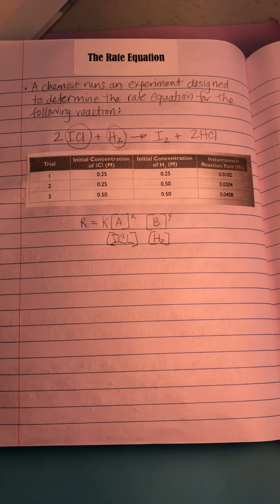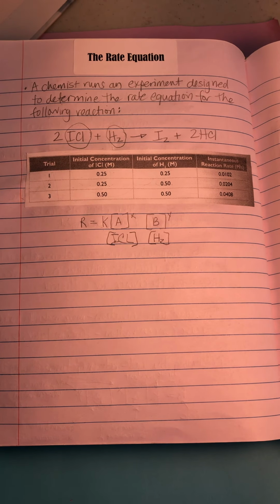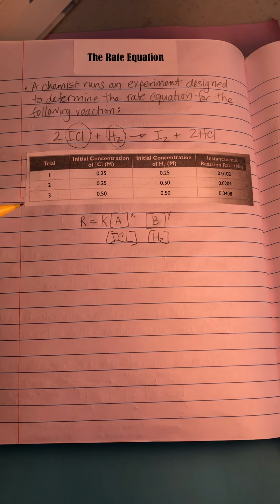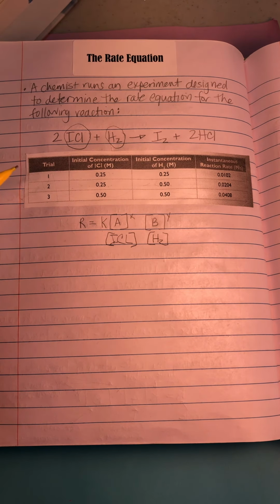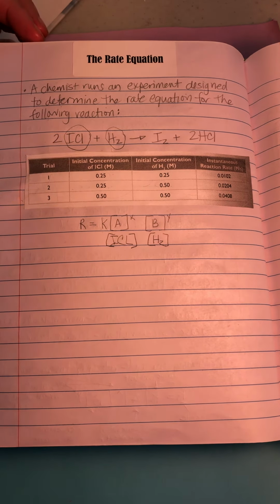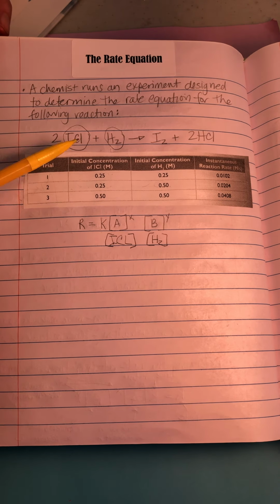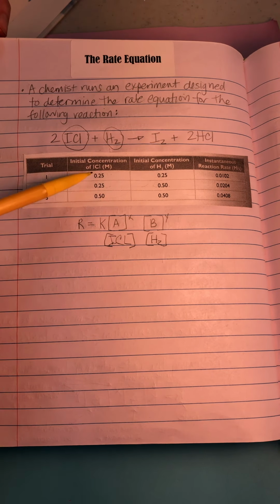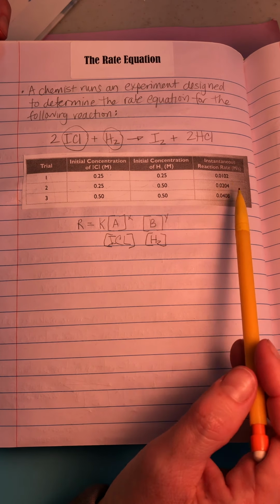Now, what do I need to do? Well, I've got to find the k, I've got to find the x, I've got to find the y. So where do I start? When I'm starting to look at this, I have to remember that each time a trial takes place, there's going to be an initial concentration of my first reactant. So my first reactant, I got 0.25, and of the H2, I've got 0.25. And when this happened, I had a reaction rate here, 0.0102.